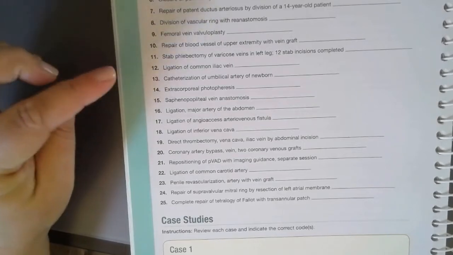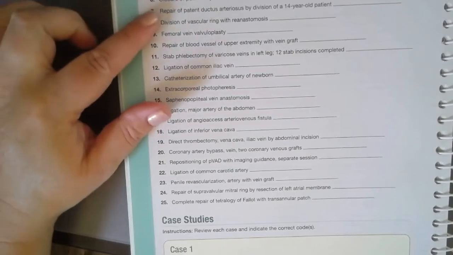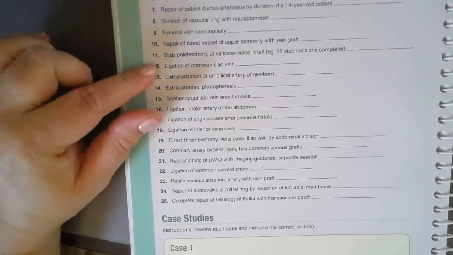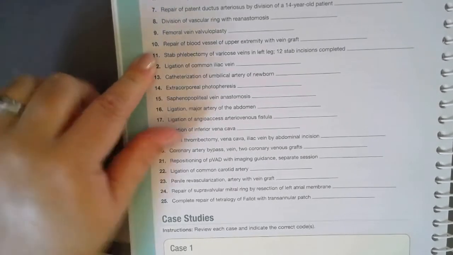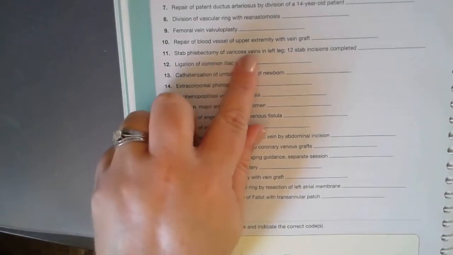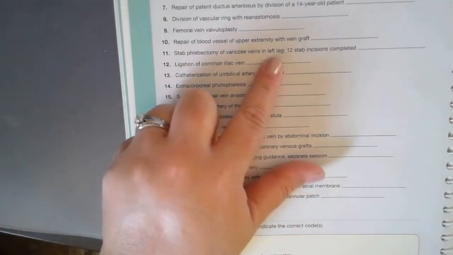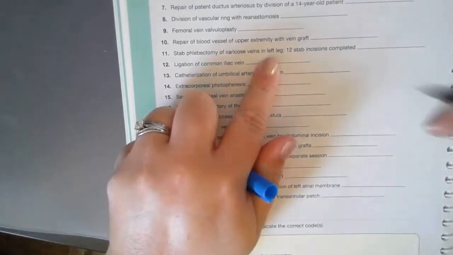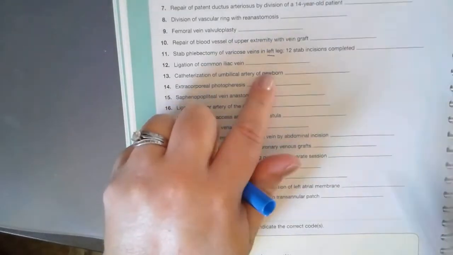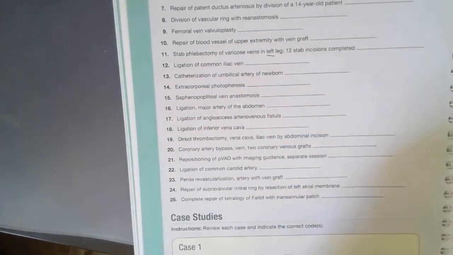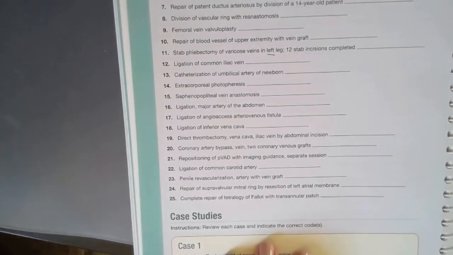But one quick note just to save you emailing me and asking me which one needs modifiers. In the coding assignments, the only coding assignment question that needs a modifier is this number 11 question, and that is because we have to put the modifier on there to specify the laterality, which in this case would be left. So that's it for the coding questions. Okay, so let me flip really quick.